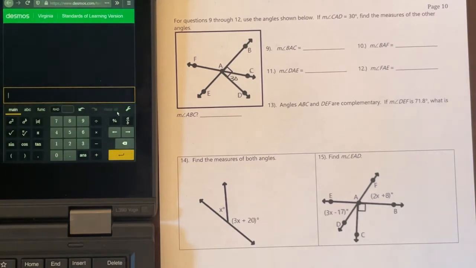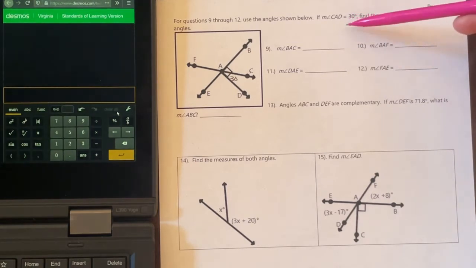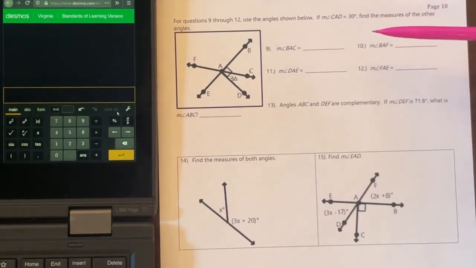Again, be mindful of how these labels work. The vertex is that middle letter, which for any of these angles is going to be A. But we want to use those endpoints, or those points on those rays, to figure out what we're talking about. So let me use a couple highlighters here.